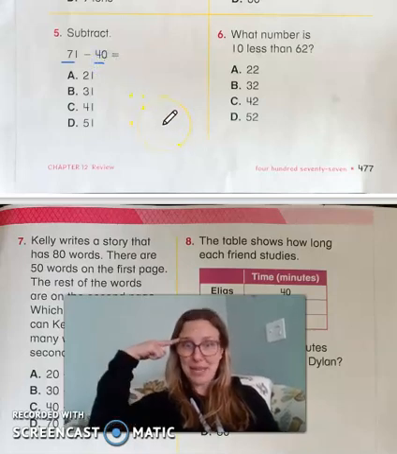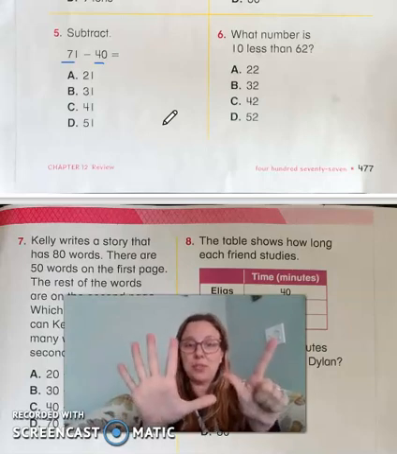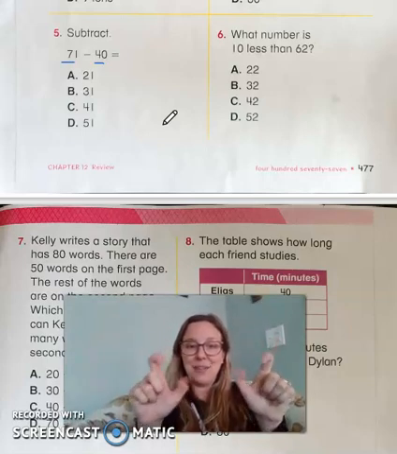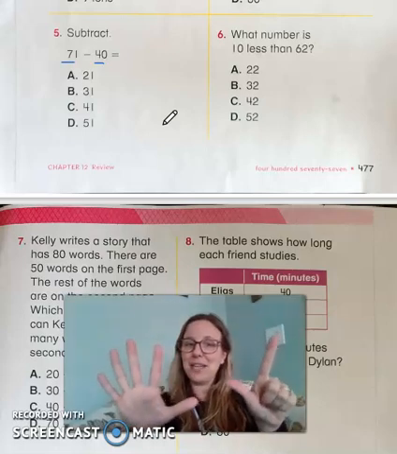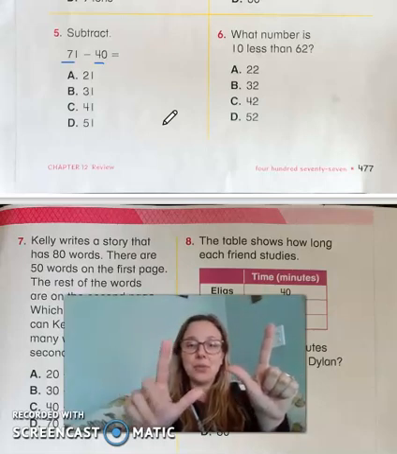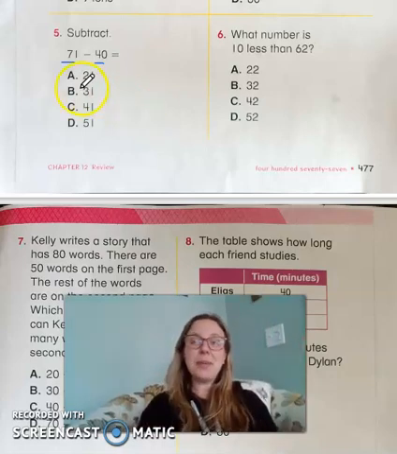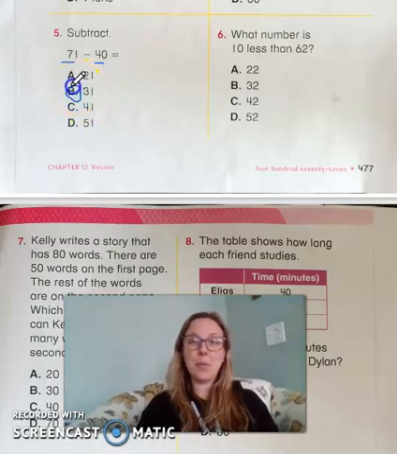Now, if you can do that mentally in your mind, 7 take away 4, or if you want to use your counters that God gave you, your fingers, you can do that as well. So if I have 7 and I take away 1, 2, 3, 4, I'm left with 3. So I know my answer has to be 3 tens and 1 one, 31.